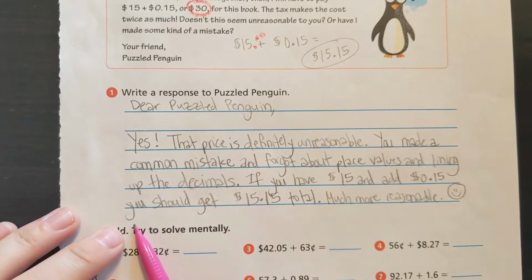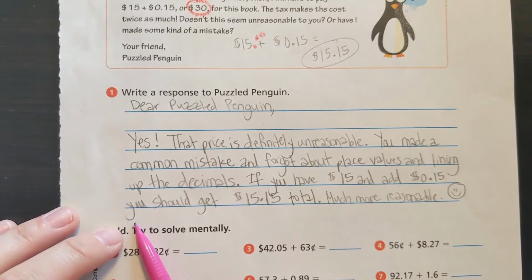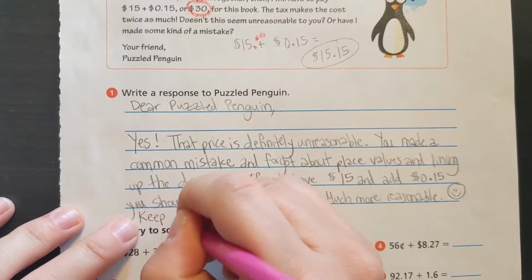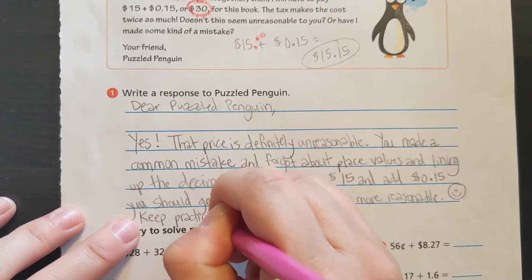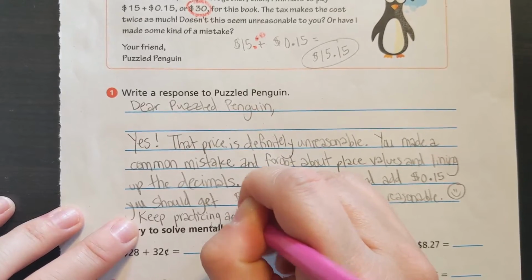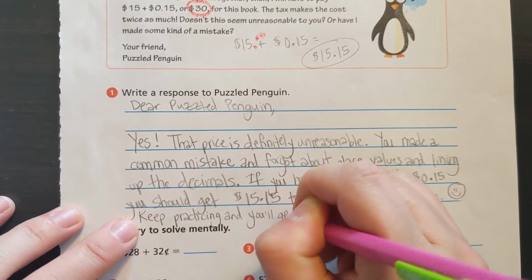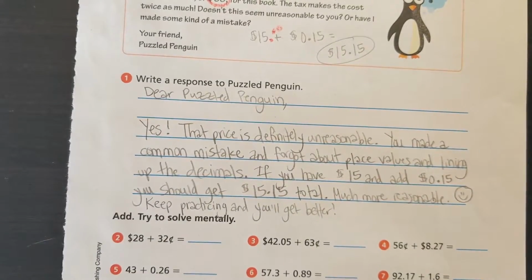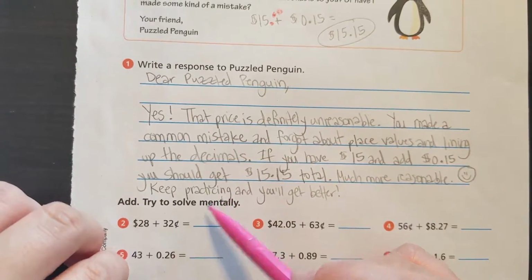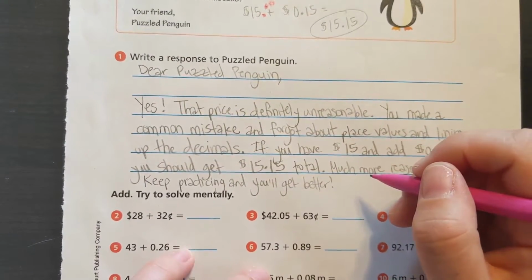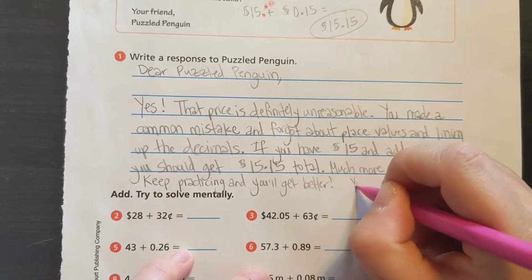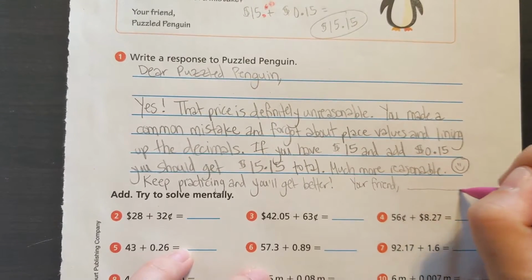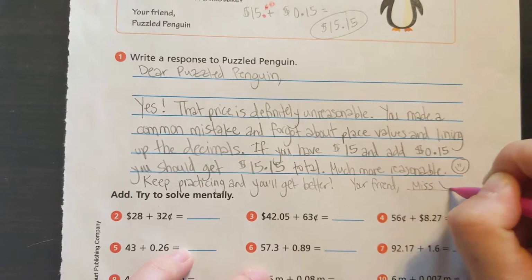And what I'm going to do over here, I'm going to encourage him, and then I'm going to end the letter. So I'm going to say, much more reasonable. Keep practicing, and you'll get better. And then your friend, which we don't have space right here. Normally we would put it underneath this, right? But we'll just say, keep practicing and you'll get better. Your friends. We'll just say your friend. And then you need to put your name right there. You shouldn't write Miss Fisher.